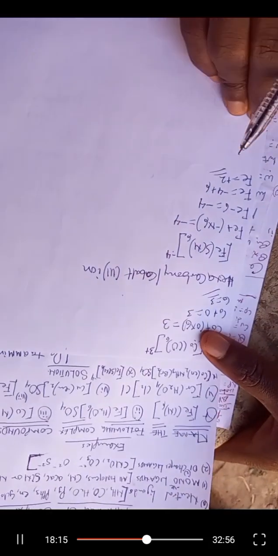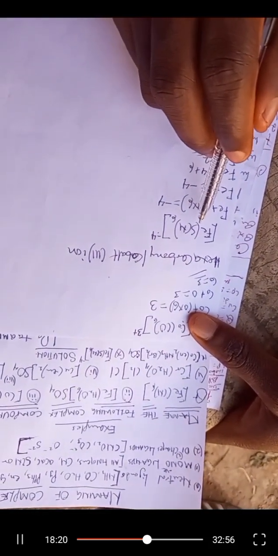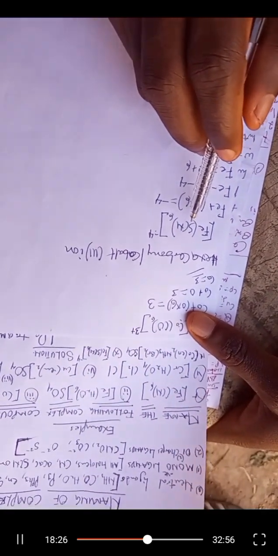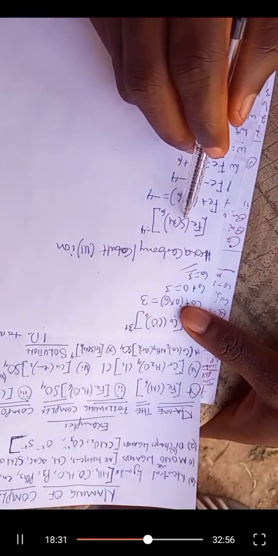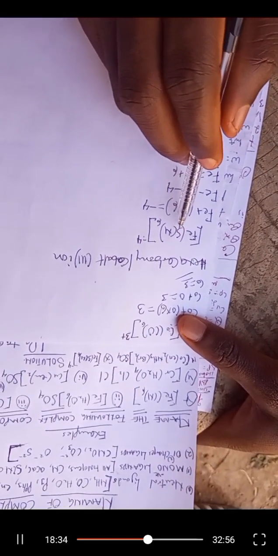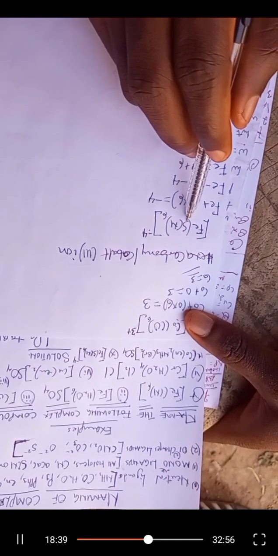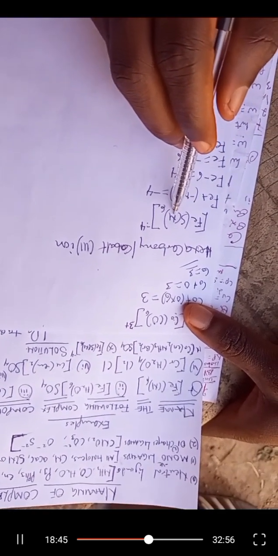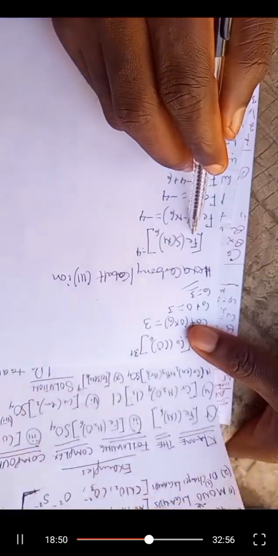Final answer. Then to name this, I want you to remember that thiocyanate, SCN, is an ambidentate ligand. So when you have such, if S comes first, as in SCN, it means that the compound is binding itself to the central metal with sulfur. But when you have it in the form of NCS, that is N first, it means that N is binding itself to the central metal, which is an ion.